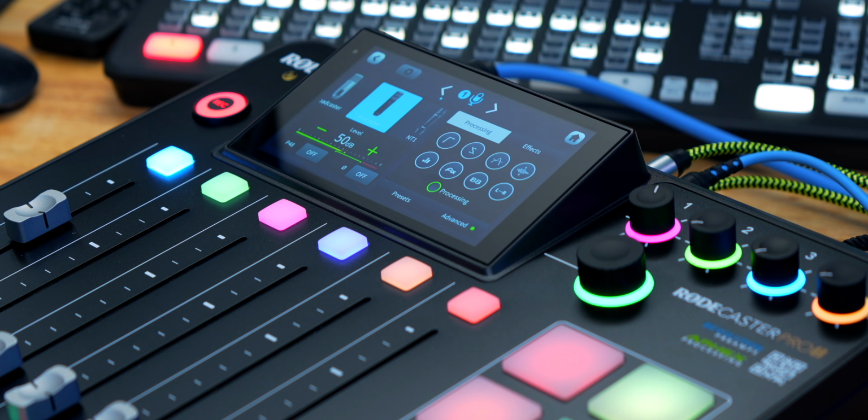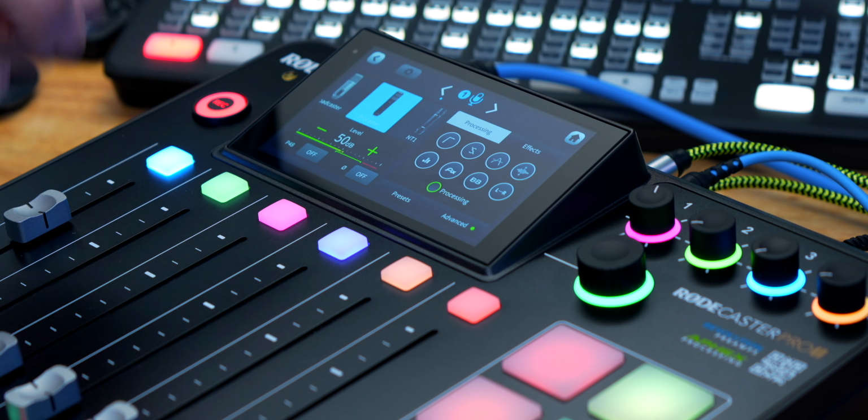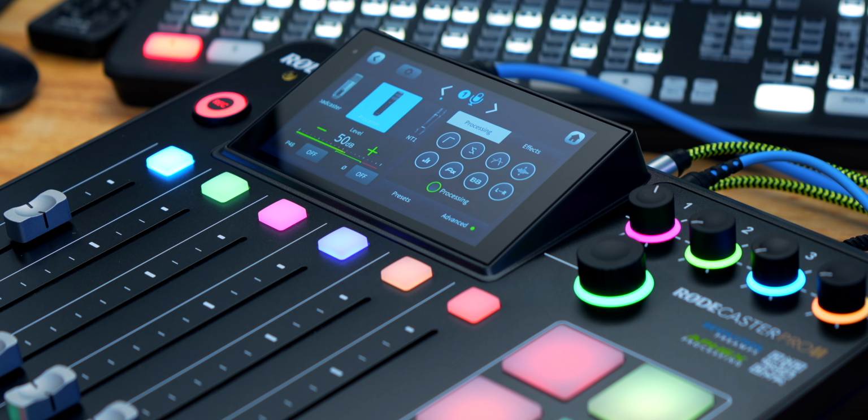What I've done for right now is I have just selected the Procaster setting in the RODECaster Pro II, and the one thing I have changed is actually the noise gate. So I fine-tuned the noise gate in a way that I think sounds best with my voice right now and the environment that I'm in.